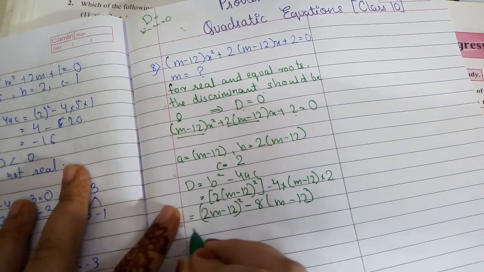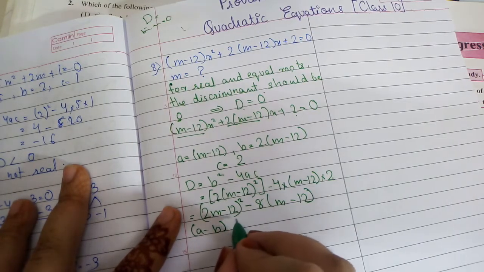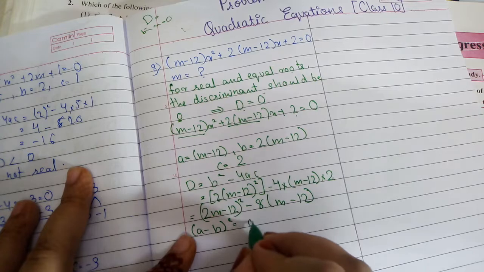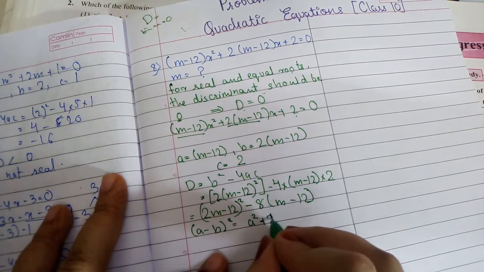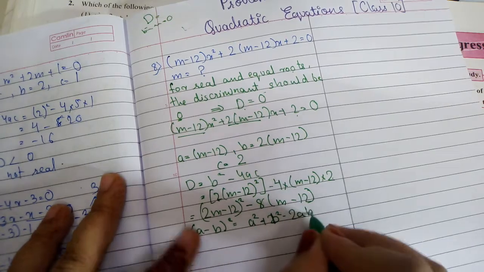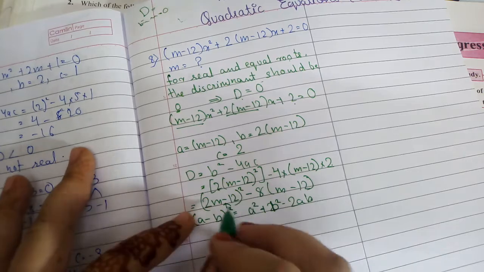Now here we will apply the formula of (a minus b) square, that is a square plus b square minus 2ab. Right, now let's apply this formula to 2m minus 12.